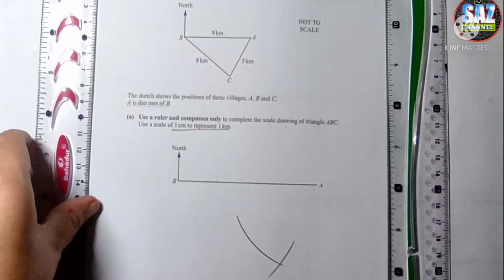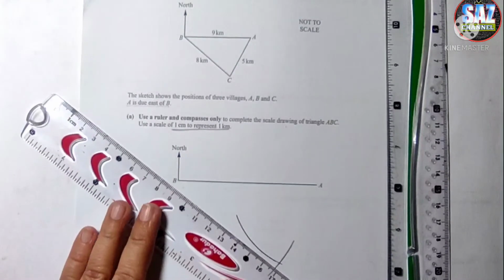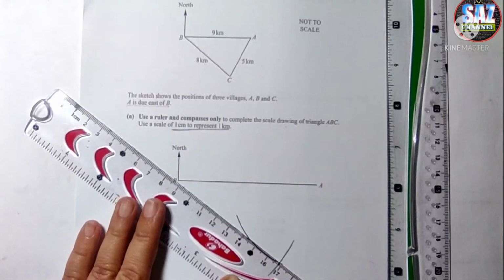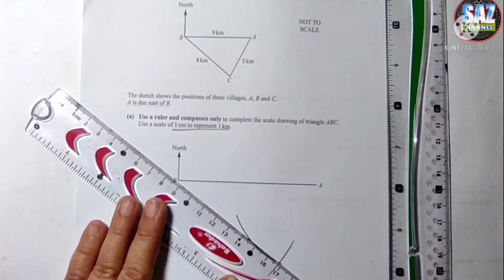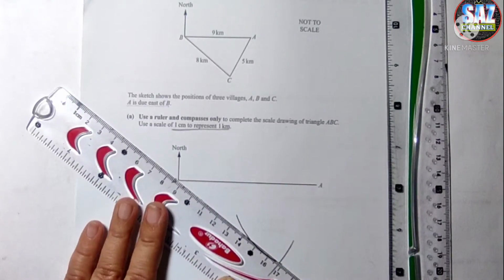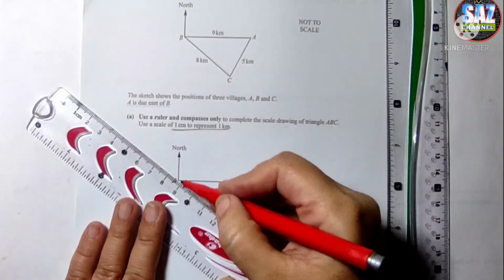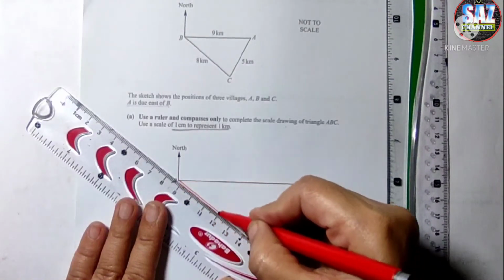Let me join this position with vertices A and B, and this is how we have created the triangle ABC according to the scale.